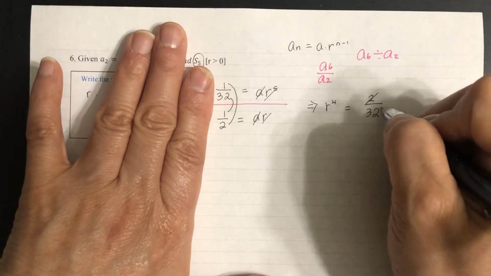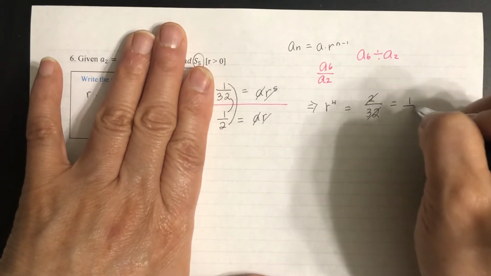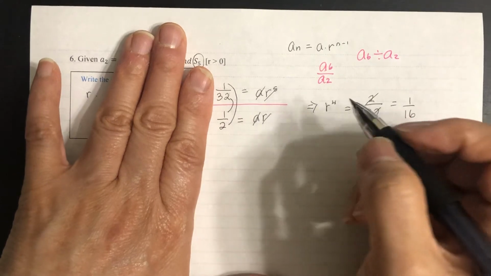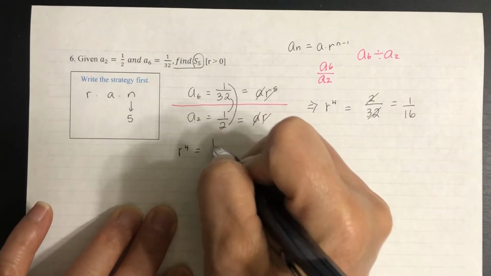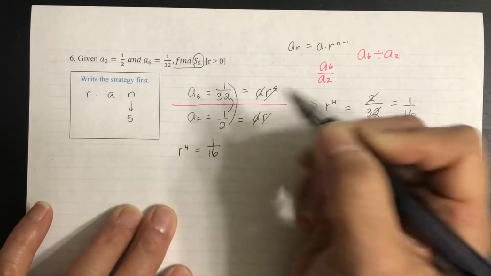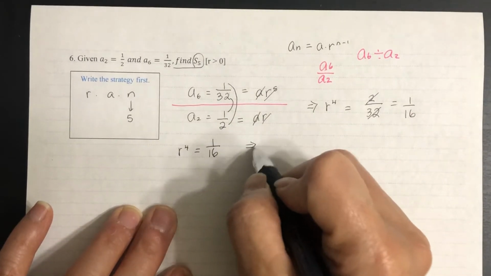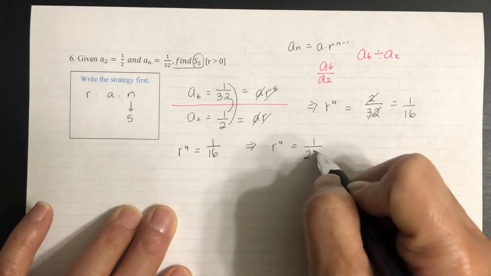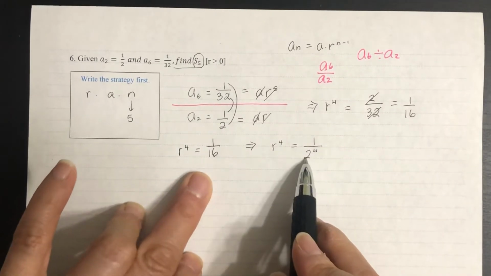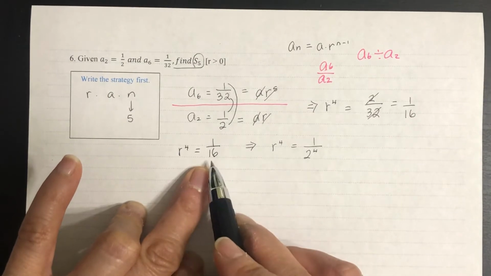And now we can reduce it. It becomes 1 over 16. So we have r to the 4th power equals 1 over 16. Now this is the same thing as r to the 4th power over 2 to the 4th power, because if you have 4 of them, it becomes 16.